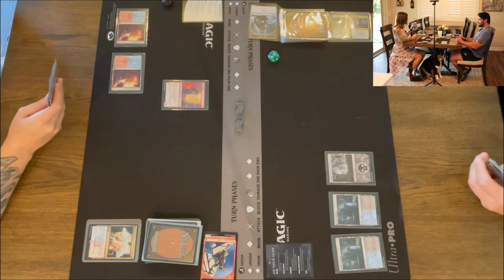Okay. I'm gonna play an Island. Can I please do anything? For the love of God. Why does everything cost so much? Okay, no. I got some stuff cooking. Don't worry about it. Super worried.